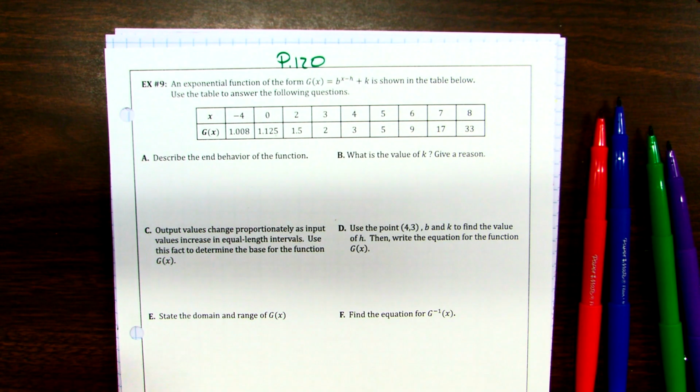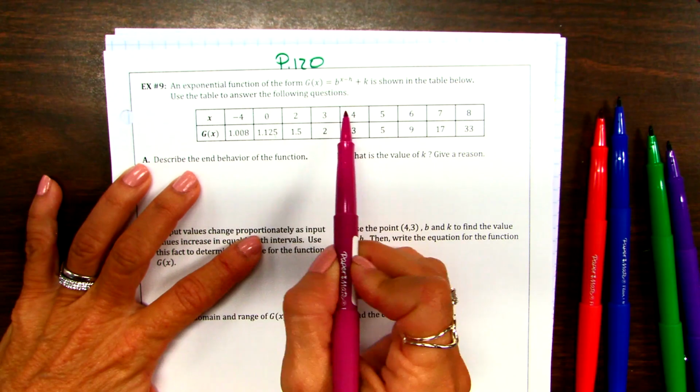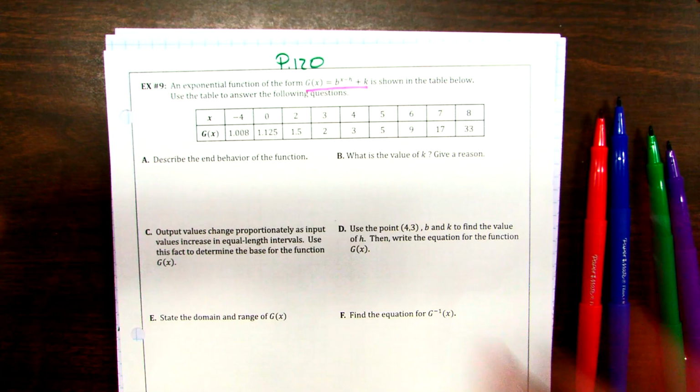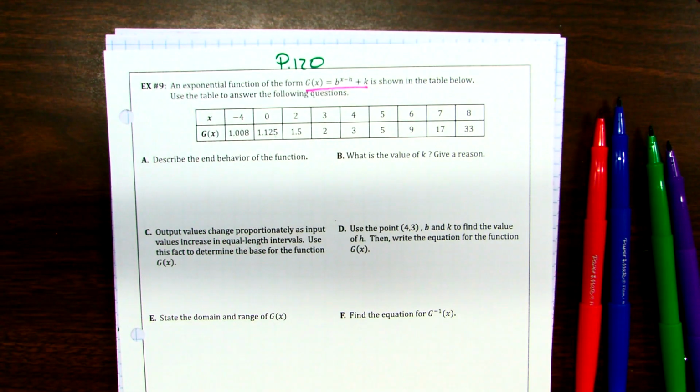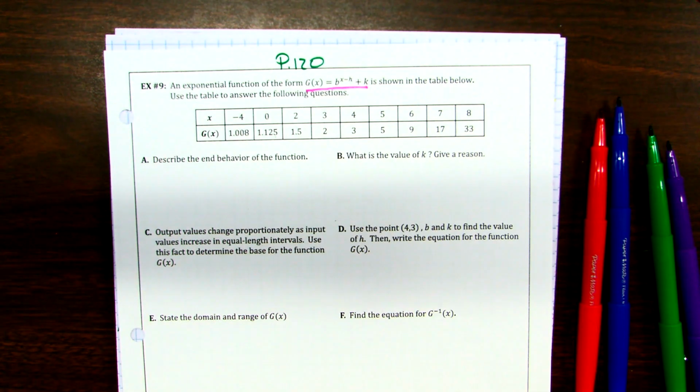So let's start by saying, okay, what we have. We have a table of values, and it's telling us what it is. It's an exponential function in that form. It's telling us that, okay? So we're going to use that table to answer all these questions, all right? So first thing it asks for is the end behavior of this function, okay? So it wants our limit statements, all right?